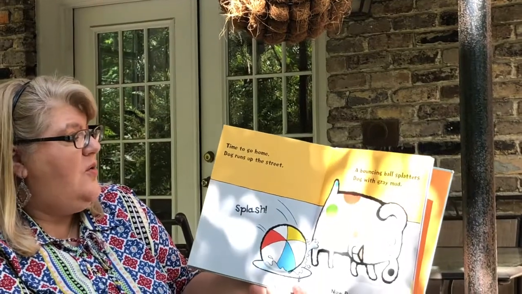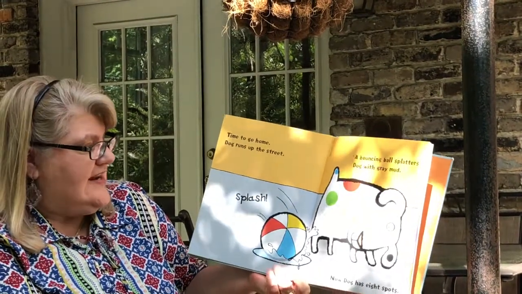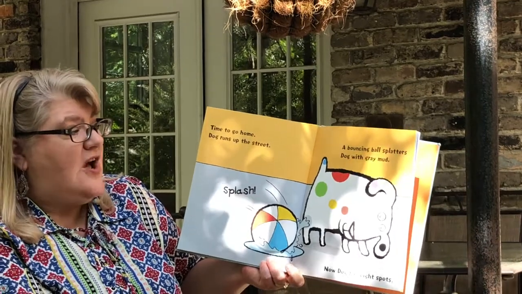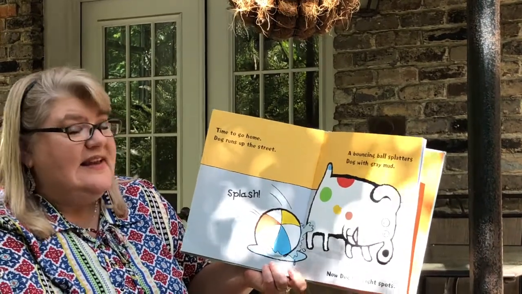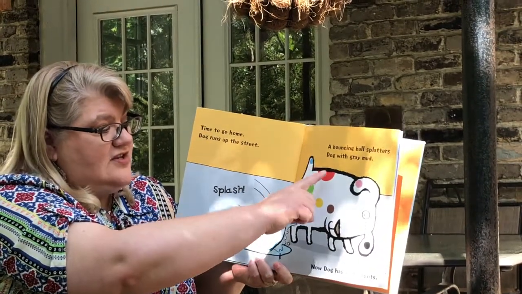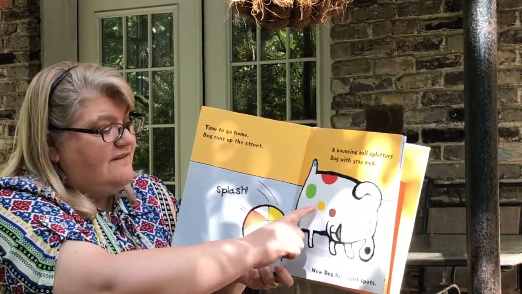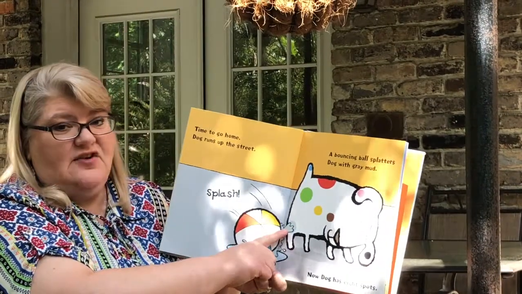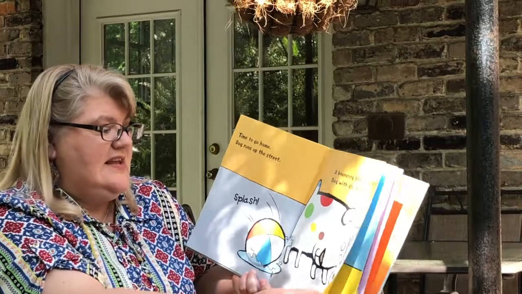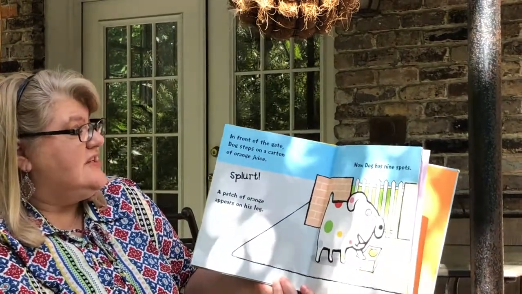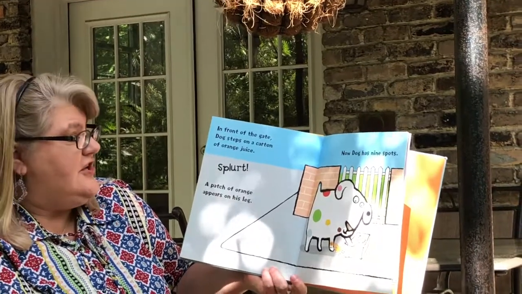Time to go home. Dog runs up the street. Splash! A bouncing ball splatters Dog with gray mud. Now Dog has 8 spots. 1, 2, 3, 4, 5, 6, 7. And there's the gray one, number 8. 8 spots. In front of the gate, Dog steps on a carton of orange juice.